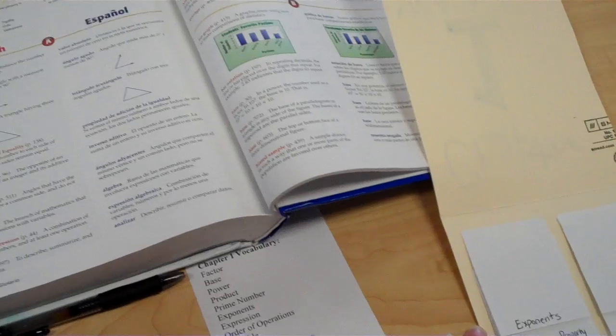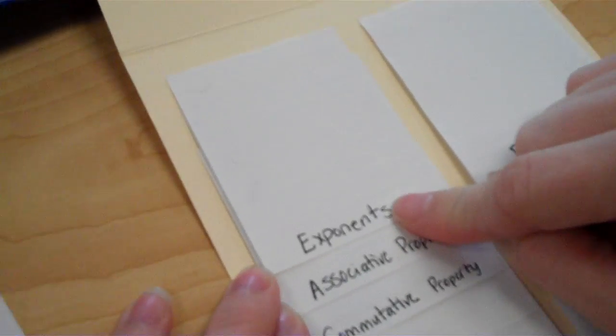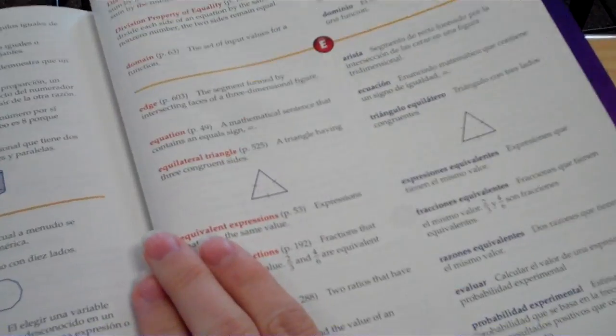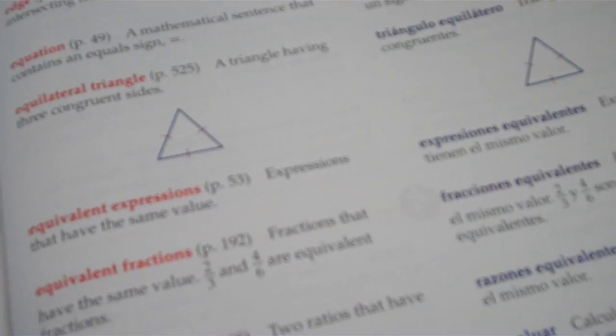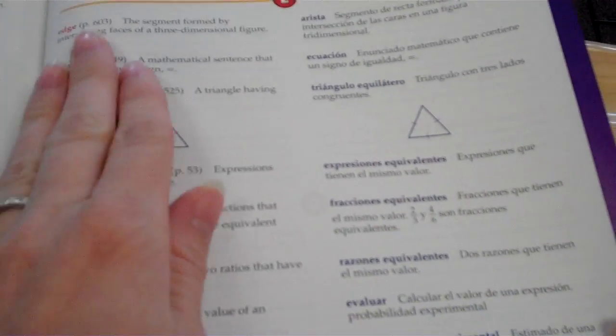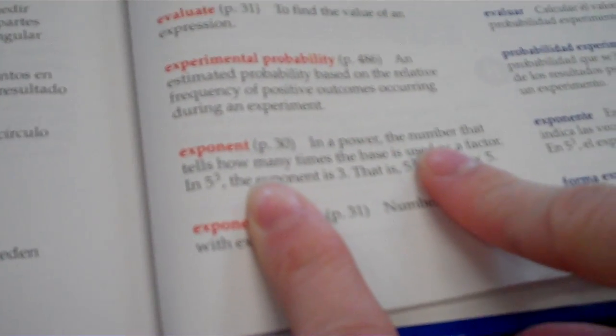So it doesn't matter what I start with, but I'm going to go ahead and start with my top word here. It's exponents. And so I'm going to go alphabetically to E in the glossary and find exponents. Notice in your book that on the left-hand side, you see the words in red and they're English. On the right-hand side, you see the words in blue, and that's Spanish. So I'm looking at the words in English because that's easier for me. And here, exponent. I'm going to read this. It says, in a power, the number that tells how many times the base is used as a factor. I need to think about what this means, but it helps me here.